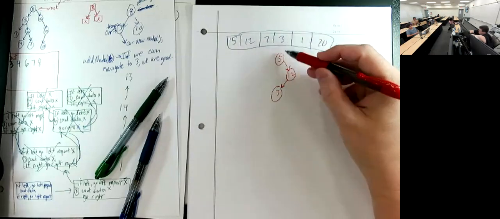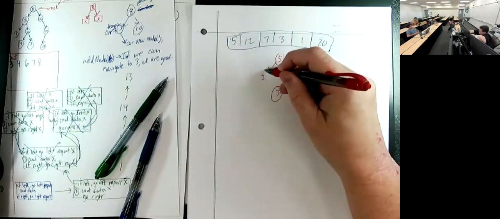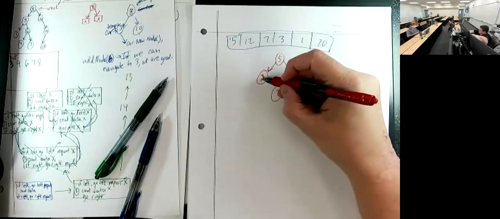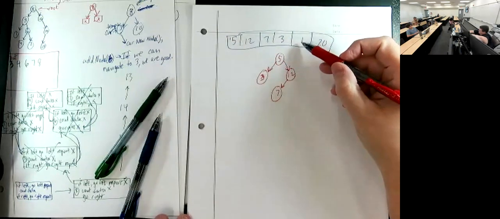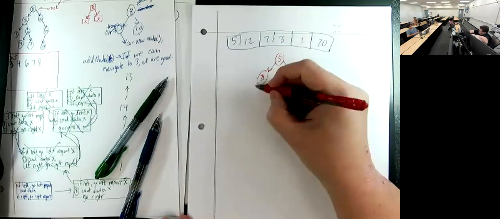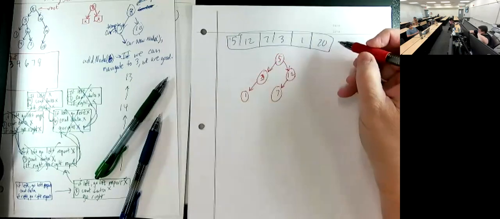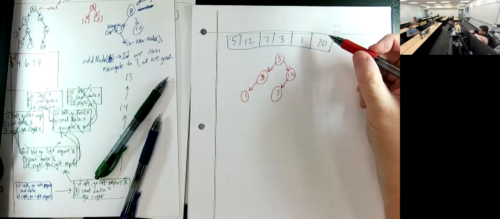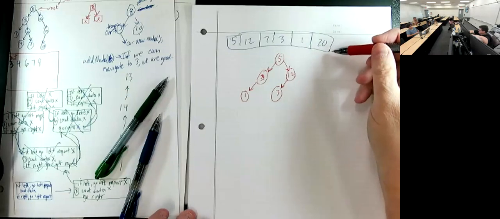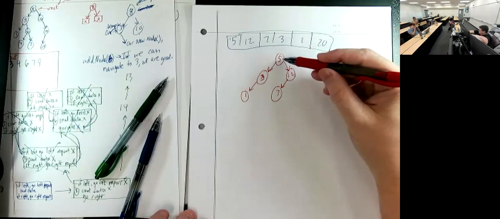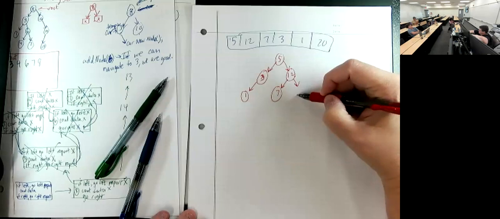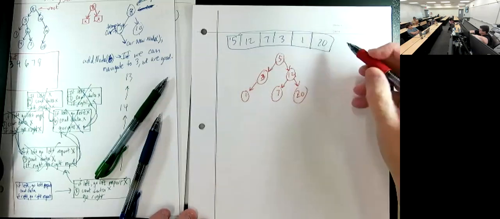3 comes in, 3 is less than 5, so it goes there. 1 comes in, 1 is less than 5, it's less than 3, 1 goes there. 20 comes in, bigger than 5, bigger than 12, gets dropped right here. So a nice balanced tree.